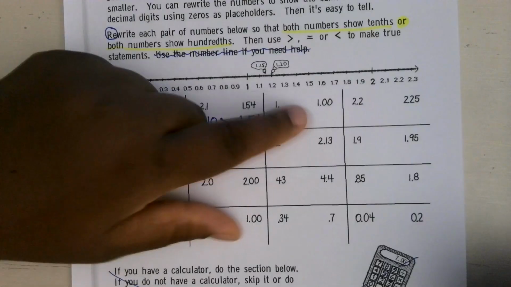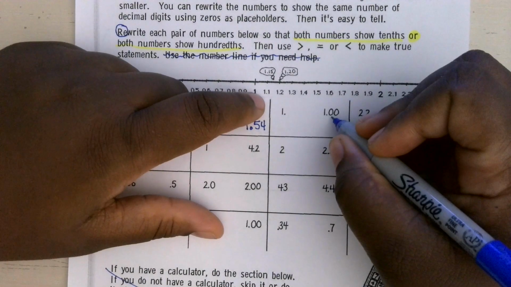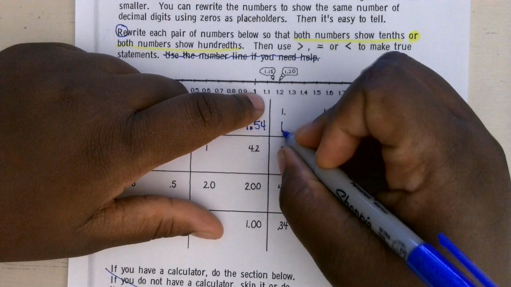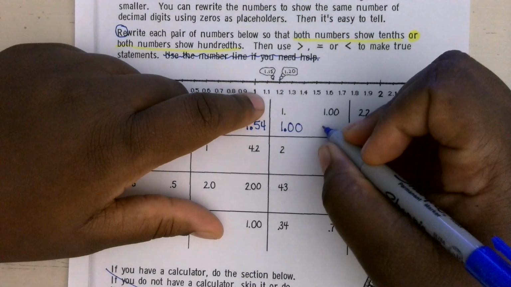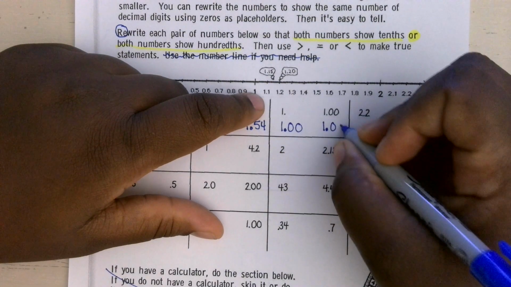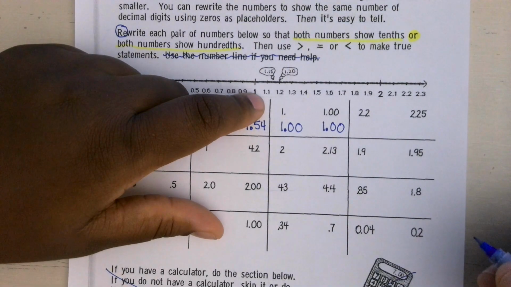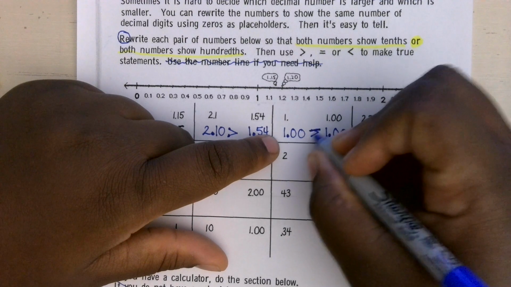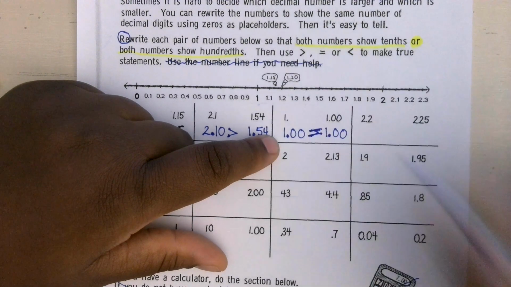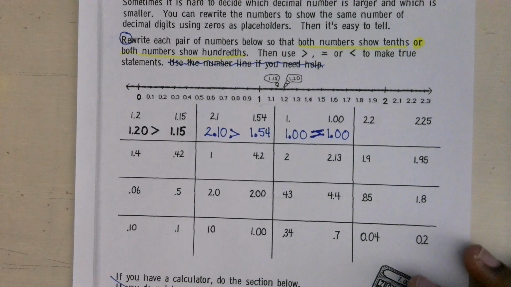1 versus 1 and 0 hundredths. These have hundredths, so I'm going to write this one to have hundredths as well. Now that they both have hundredths, okay, well, these are the same thing. Oh, so that should be is equal to. That's a typo. That's a mistake. Is equal to.